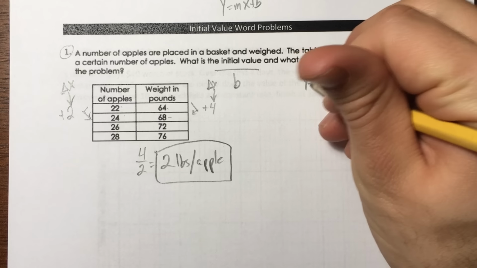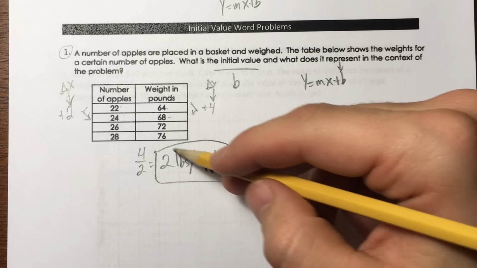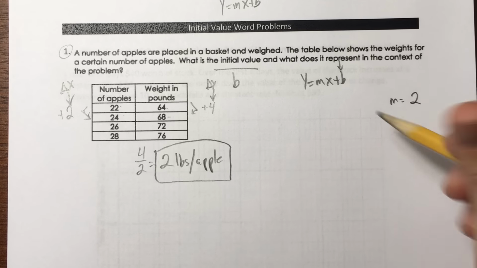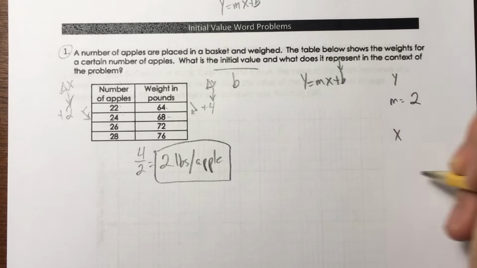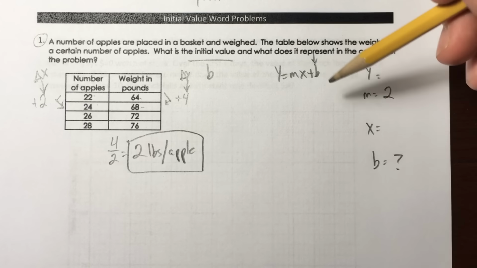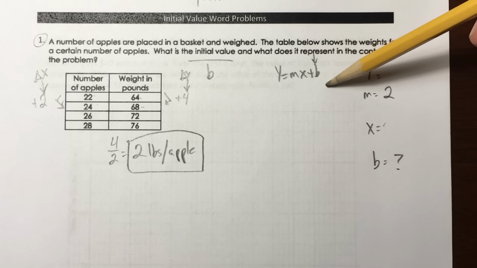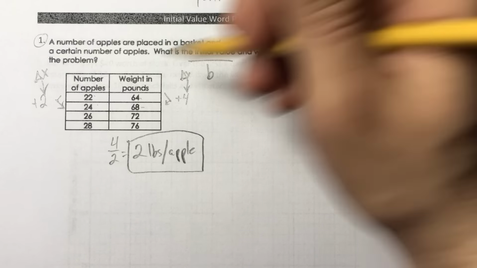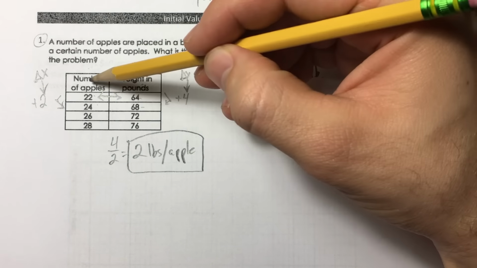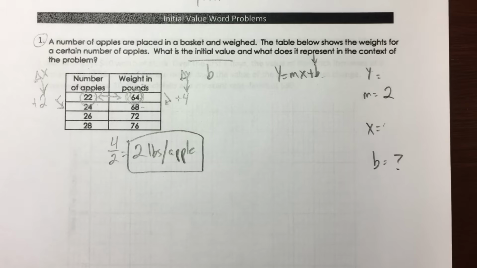Now, when we write our equation, y equals mx plus b, again, we're looking for this b value. We just found the rate of change, so our m value is 2. Now, I also see that we have y, x, and b in this equation. b is what we're looking for, so we're not going to substitute for that. But we need to substitute something in for x and y in order to solve. So if we look back over to our table, we see that we have these corresponding values, our input and output. The number of apples is going to be your x, your input value, and the weight will be your y, your output.